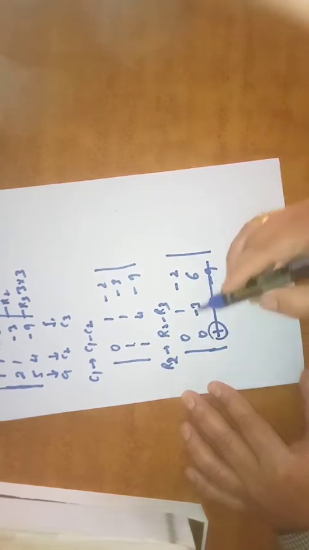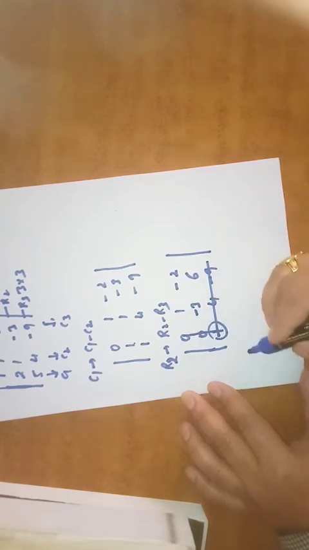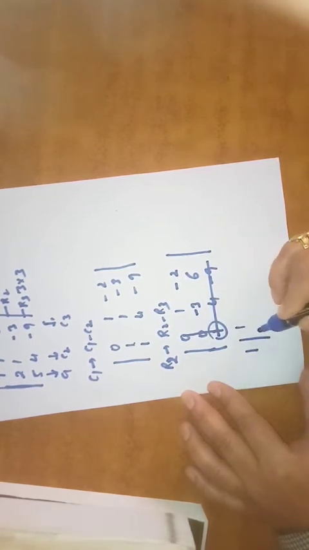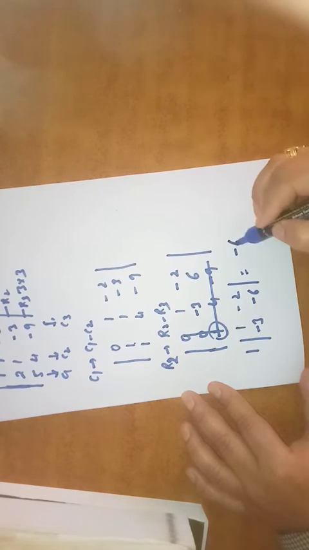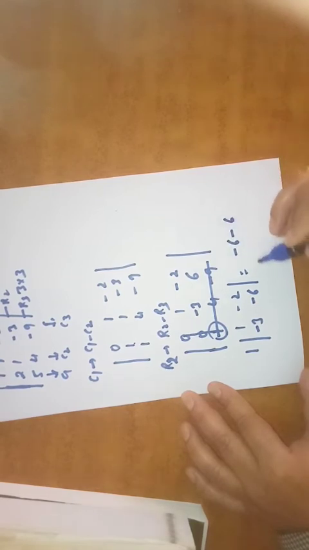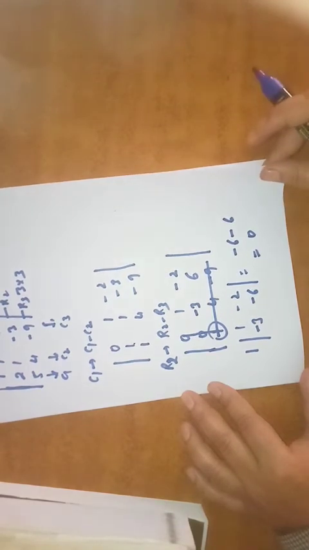The column and row will be deleted, with plus, minus, plus signs. The minor of 1 comes: 1, minus 3, minus 2, minus 6, which is minus 6 minus 6, and the value of the determinant becomes 0. This is a property of the determinant.